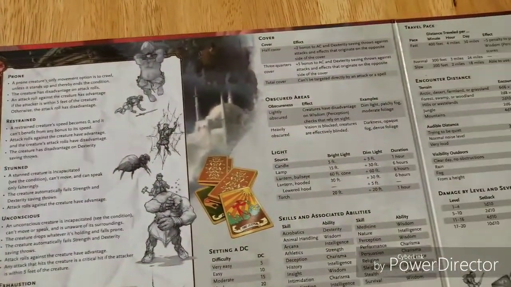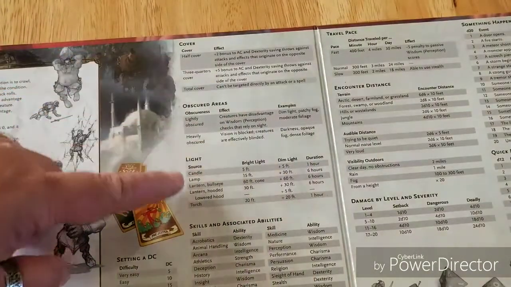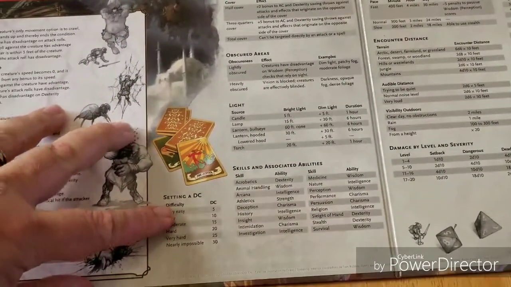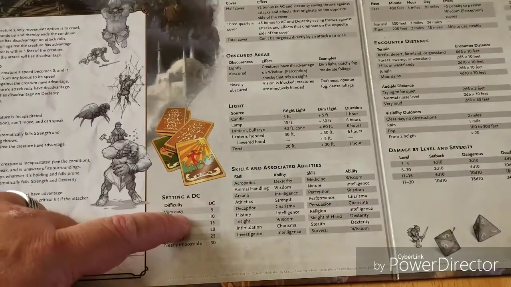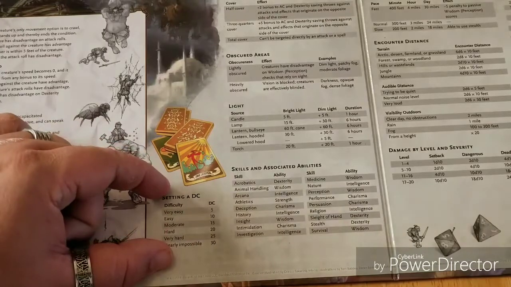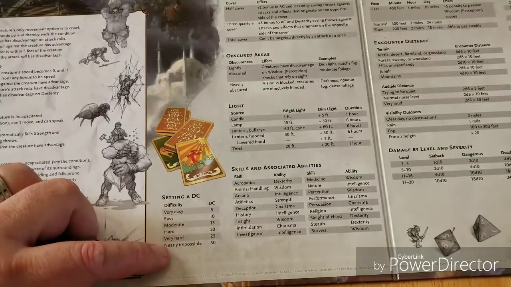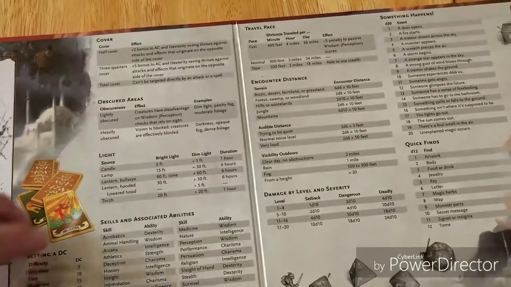Moving over to the next side here, we have rules on cover, obscured areas, light sources, setting difficulty, which is great. This is probably the most important part. Oops, let me get it back up on the screen here. This is probably the most important part that I wanted during a game. Unfortunately, it's this big. It's teeny tiny down in the bottom corner here, and kind of got lost pretty easily. It made me look for it several times.